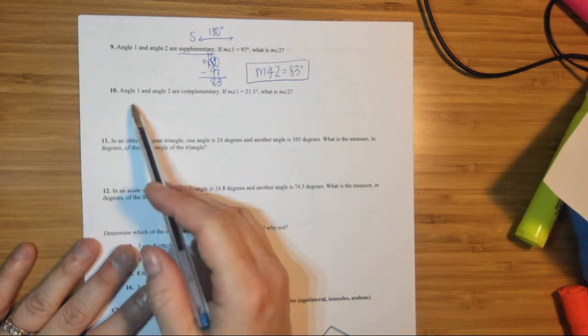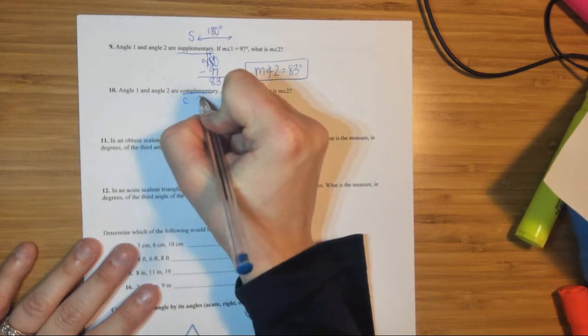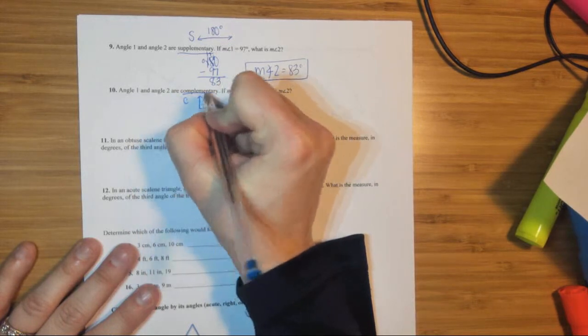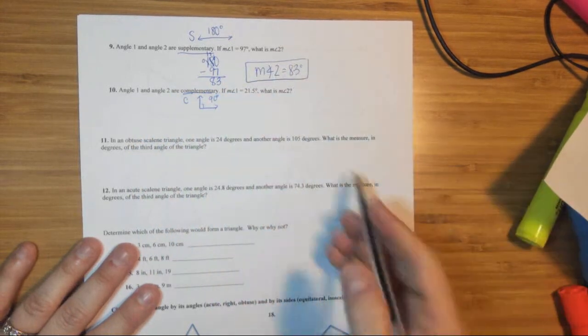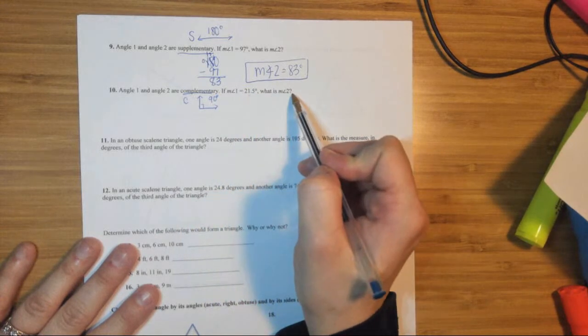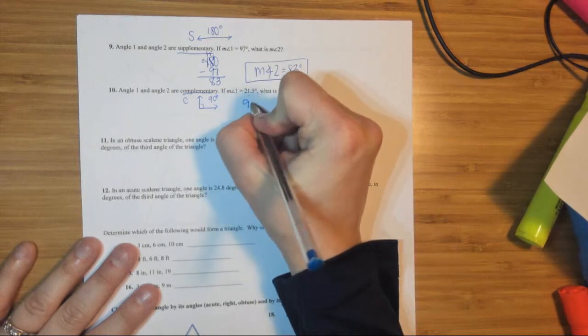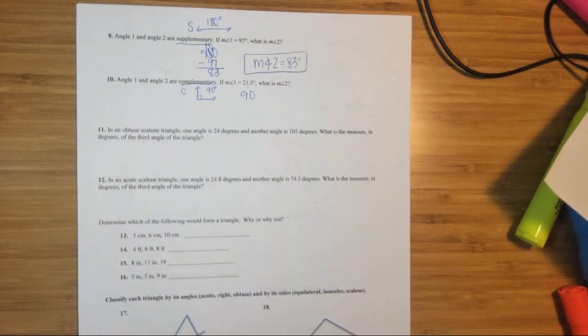Number 10. Angle 1 and angle 2 are complementary. Well, complementary makes a corner, which I know is 90 degrees. So if the measure of angle 1 is 21.5 degrees, what's the measure of angle 2? We're going to solve this the exact same way. I'm going to take my total of 90, and I need to subtract 21.5.